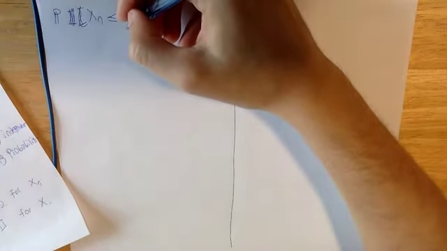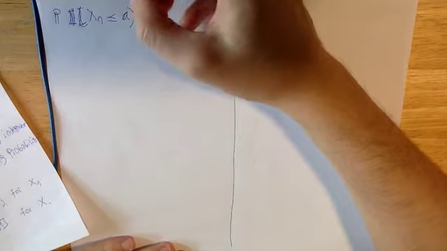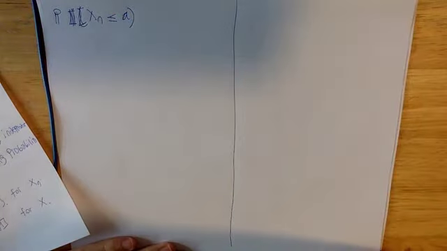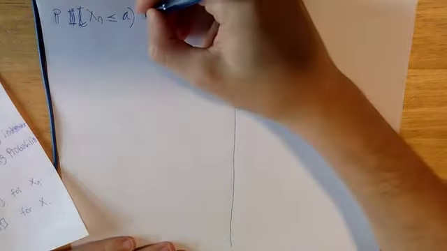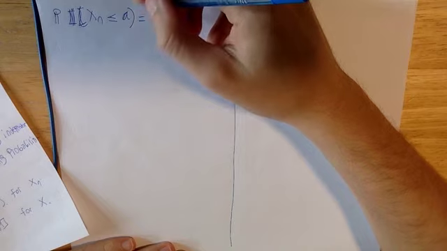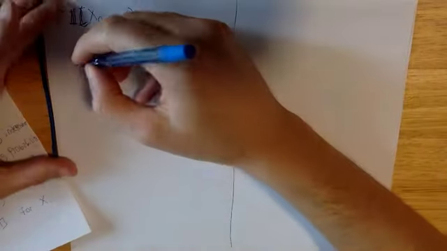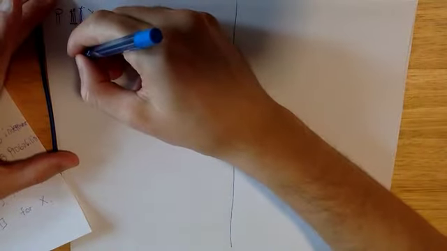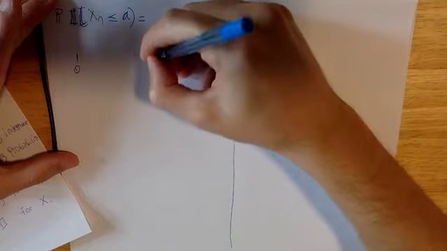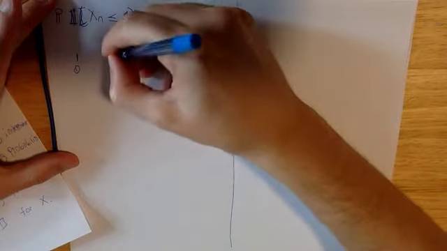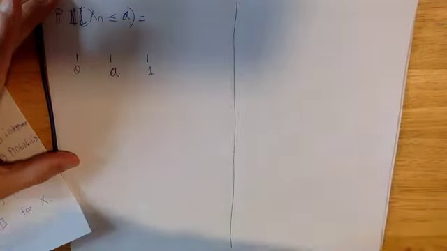if we look at the probability that Xn is less or equal than A, what is this going to be equal to? Let's say that we have 0 here, we have 1 here, and a point A in the middle.